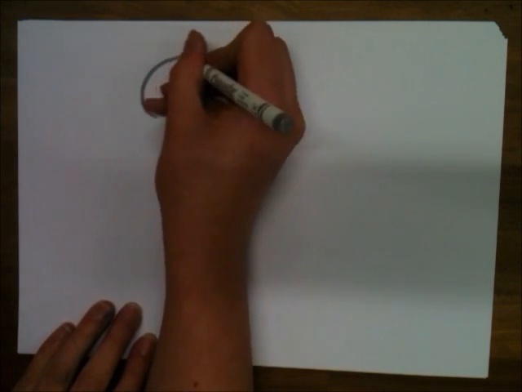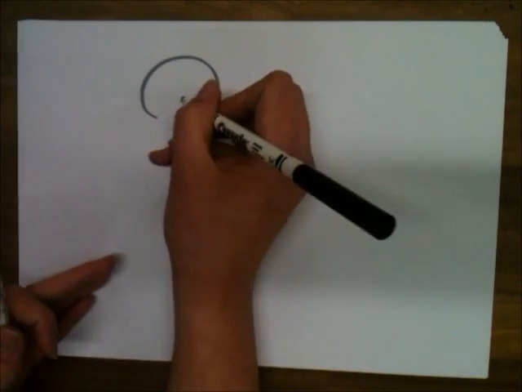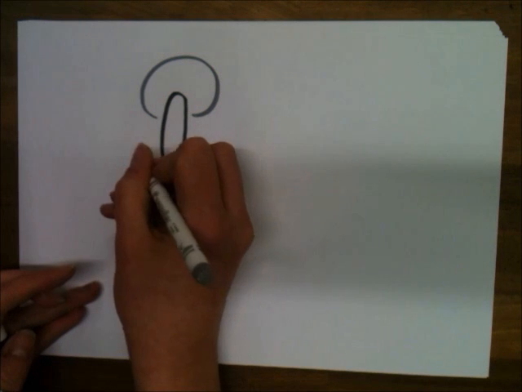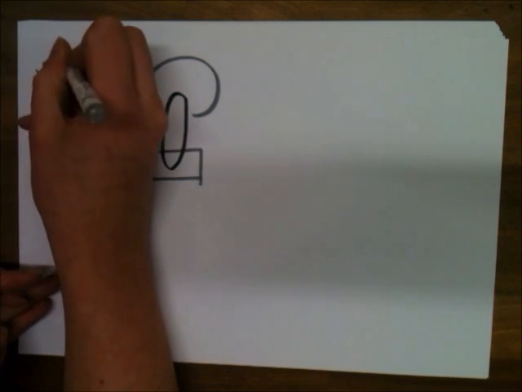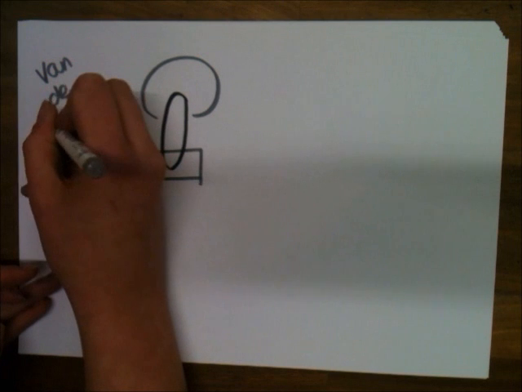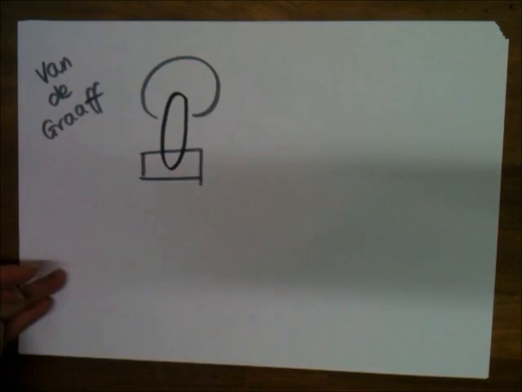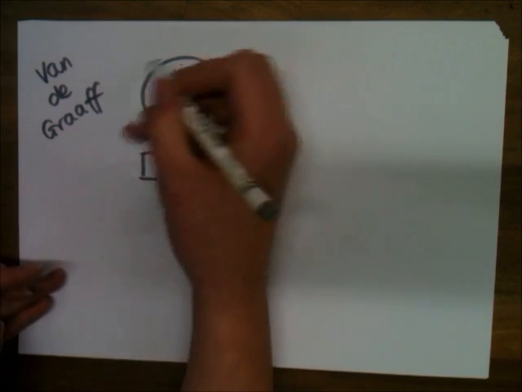Now you may have seen something called a Van de Graaff generator in your lessons, which has got a big metal dome, a rubber belt like this, and that's inside a metal box. Now this is called a Van de Graaff generator. Van de spells something like this, I usually get this wrong. Van de Graaff generator. And this stores electric charge. It creates static electricity and stores it.